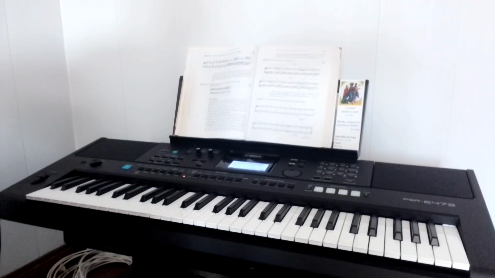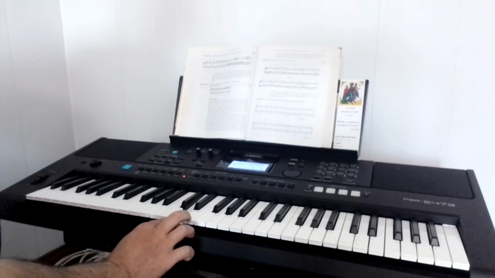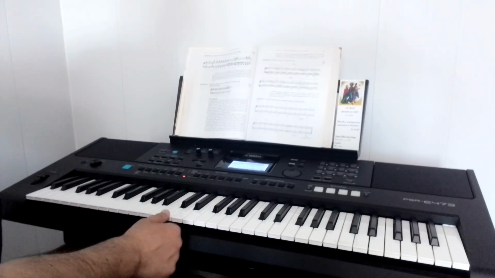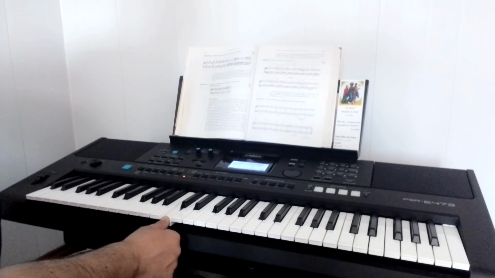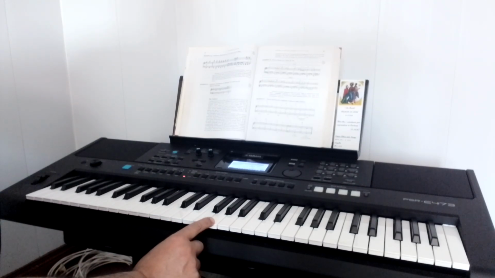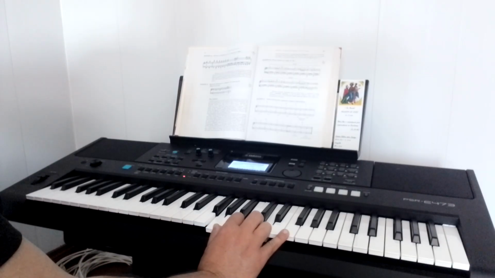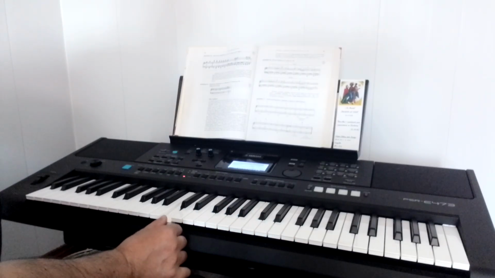It starts on the 1, goes through different chords, leads to the dominant, and the dominant resolves to the tonic, the 1. So in the key of C, C is your tonic, and the 5th, G, is your dominant: G, B, D. You can add the 7th, F, for a dominant 7th chord, and then C, E, G.